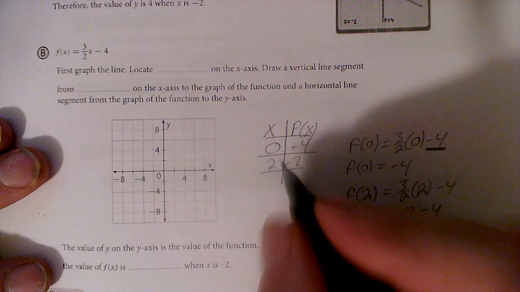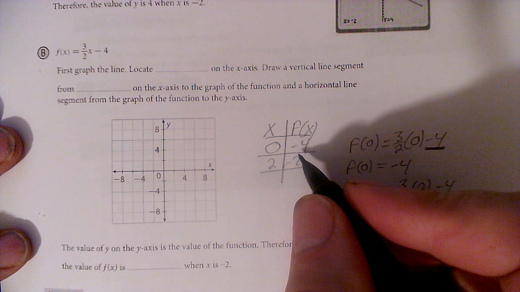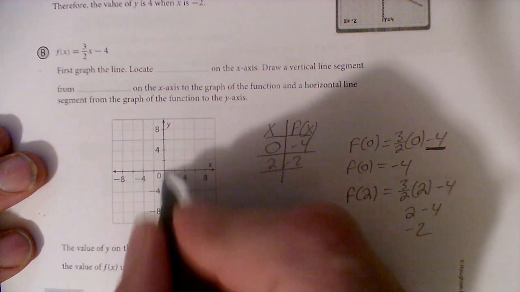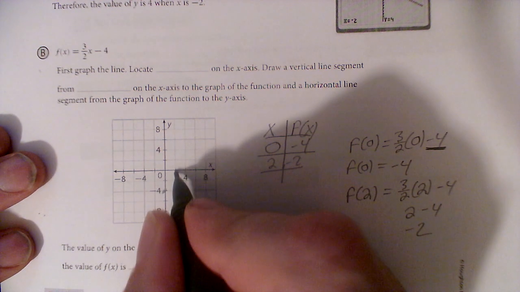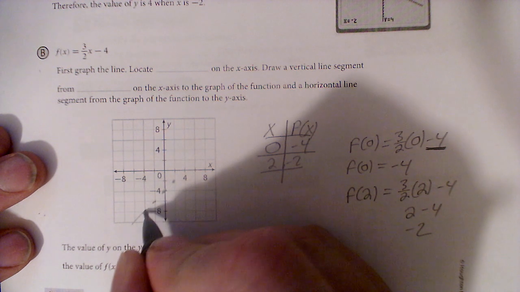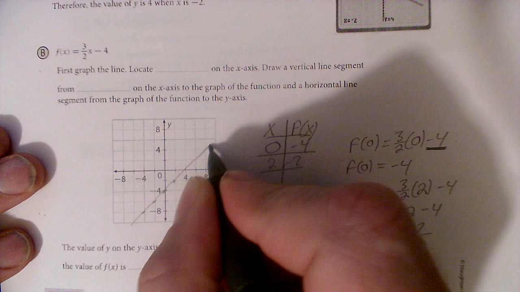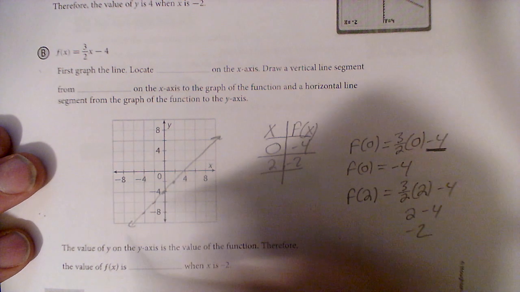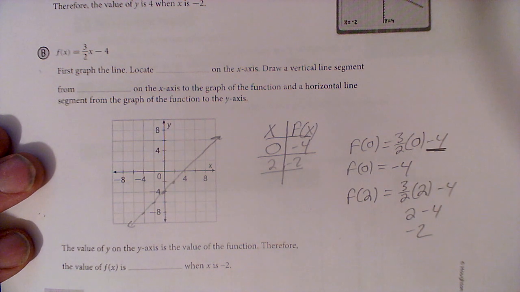And with this, once you get 2 points, you can just graph it. So there's (0, -4) and (2, -2). We can kind of see that it is going to form this path. So there we go, and there is our line. We put arrows because it never stops, it goes in all directions.